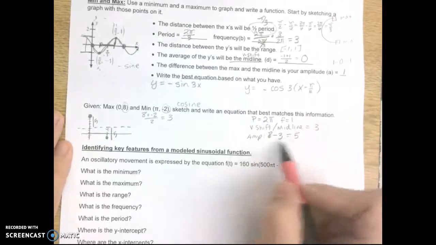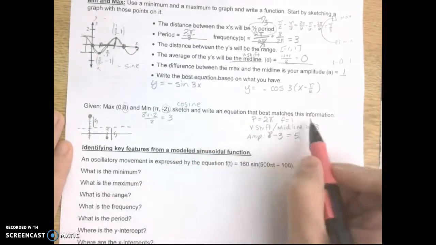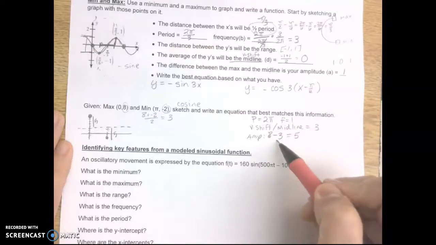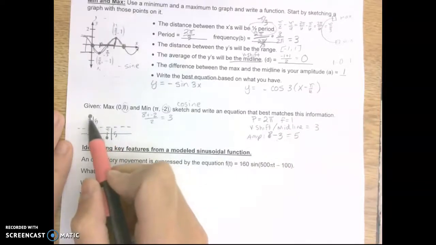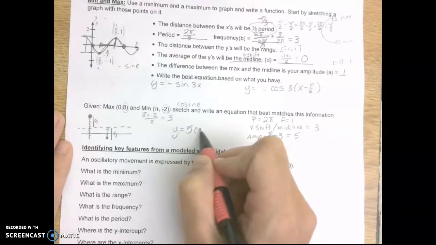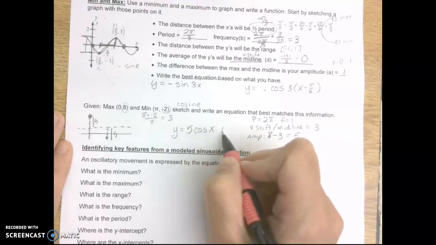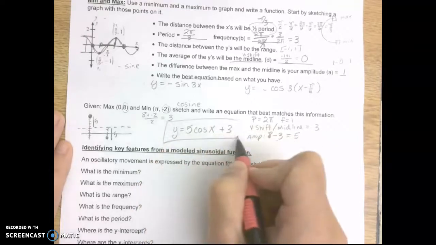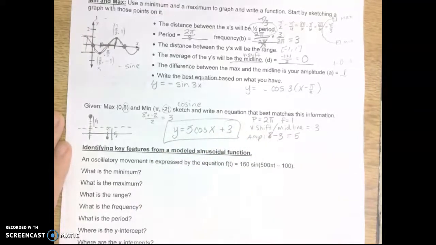Now I should have enough to write my equation. I have my frequency, I've got my midline, I've got my amplitude. There's no phase shift here because the max is on the y-axis, so I have y equals 5 times the cosine of x plus 3, and that is the best equation.